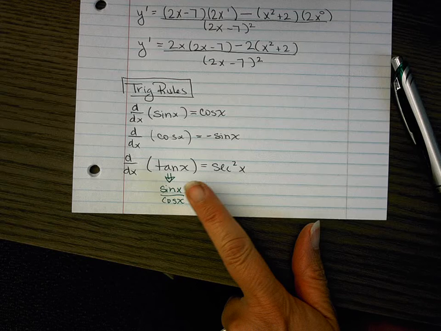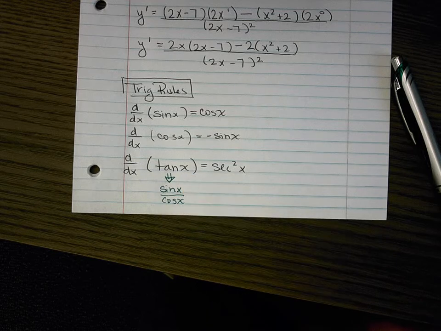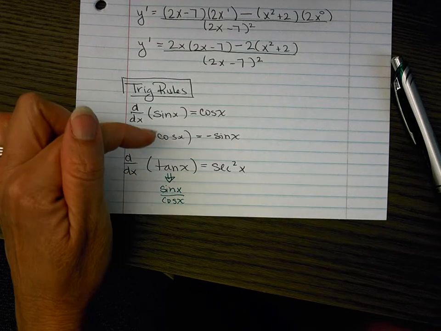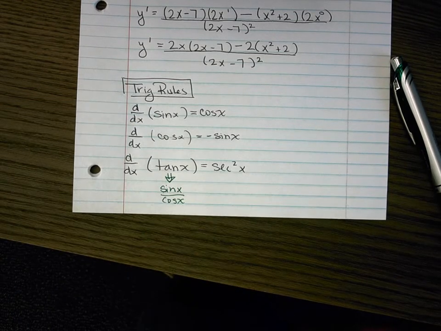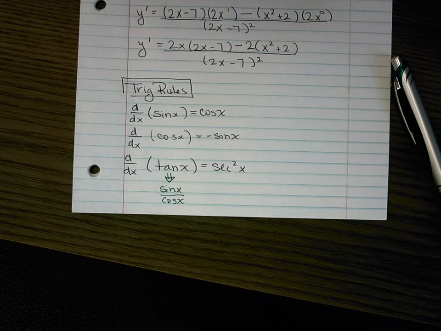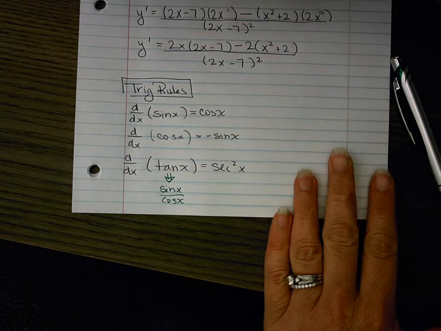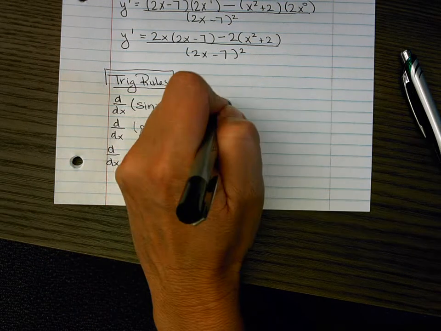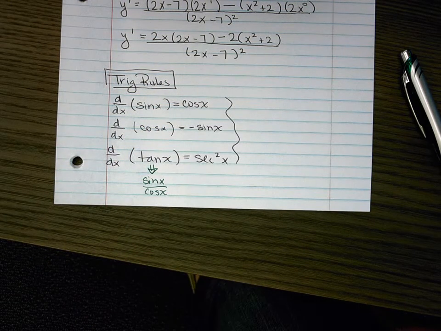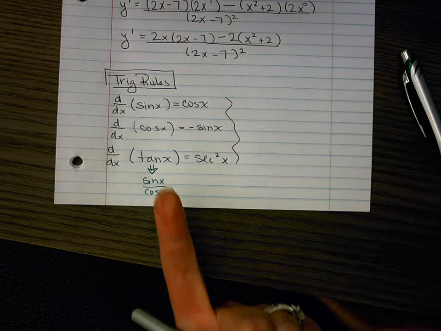So if you ever forget the derivative of tangent, for whatever reason, and you have sine and cosine in your back pocket with quotient rule, you could actually come up with that derivative on your own. I'm not going to do that for you though, okay? So just keep that in mind. Okay, so there's 3 of our 6 trig functions. So we have 3 more though, right? Because we have all the reciprocal ones.